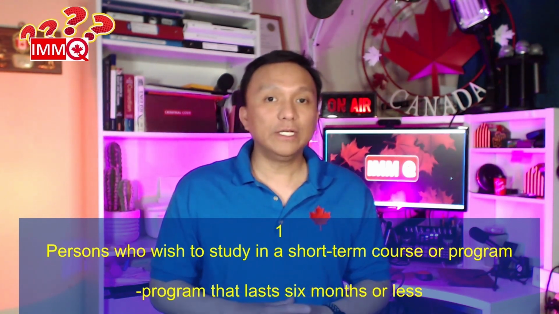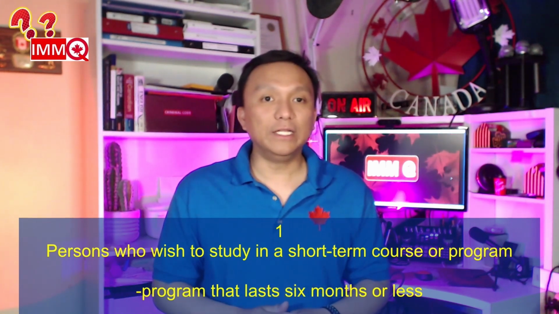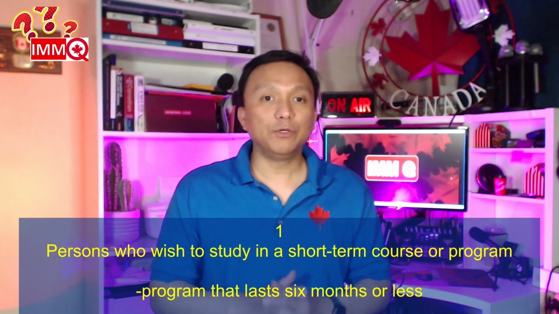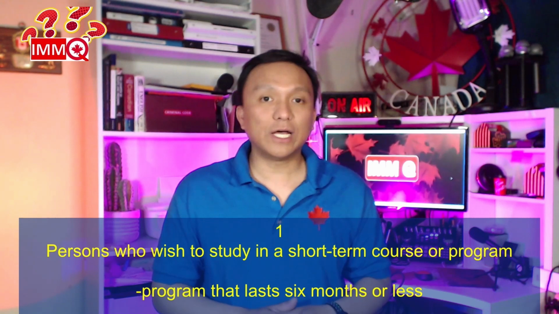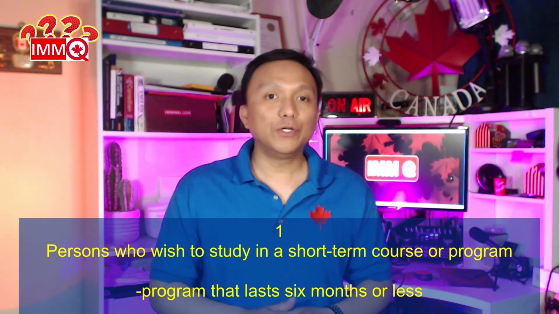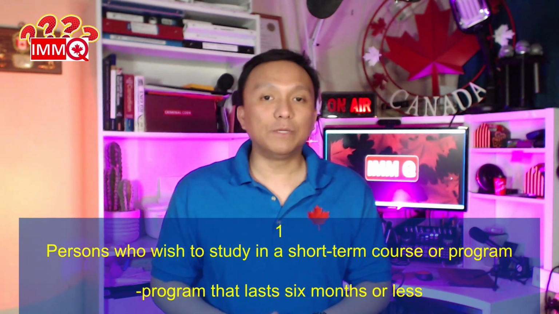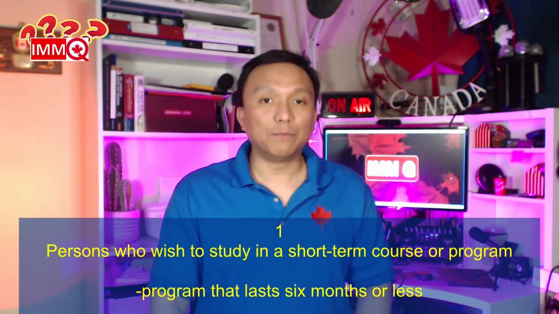But even if you do not need a study permit, it may be a good idea to apply for a permit before entering Canada, because if you decide that you want to continue your studies in another program after you complete your short-term course, you must apply through the Canadian Visa Office outside Canada for a study permit if you do not have one.